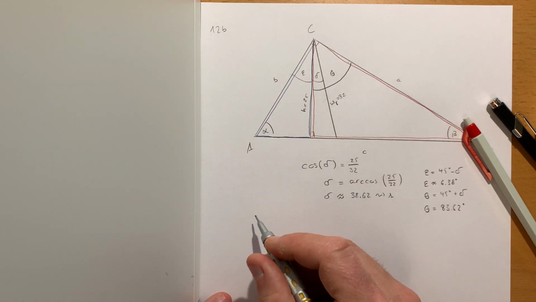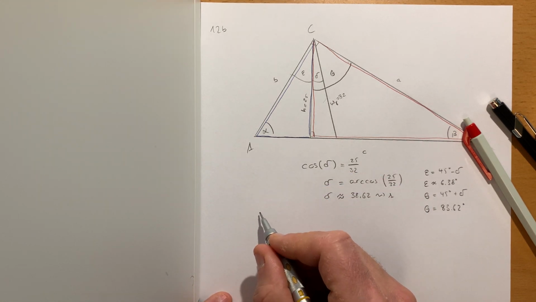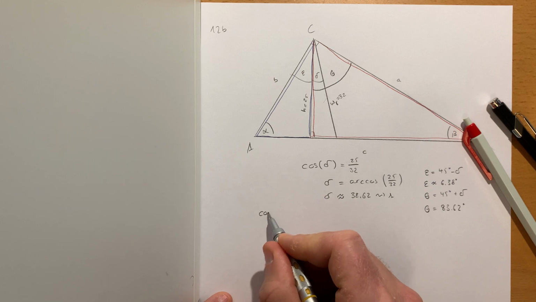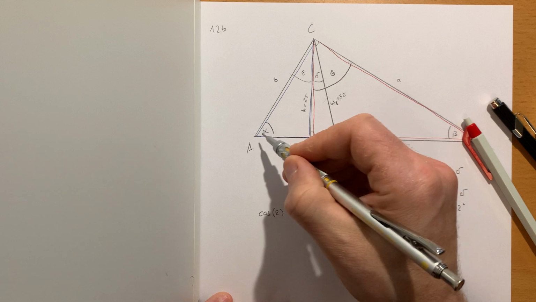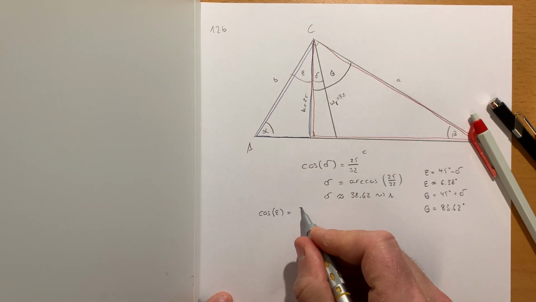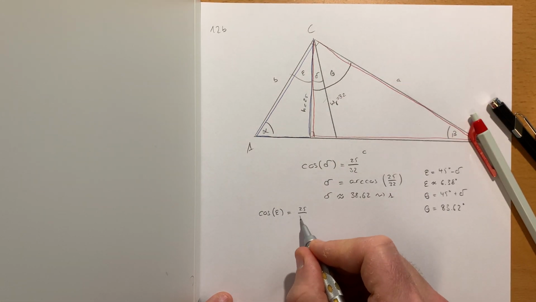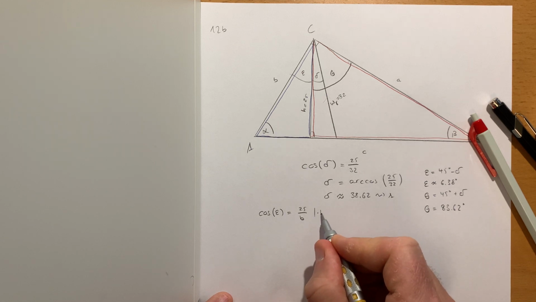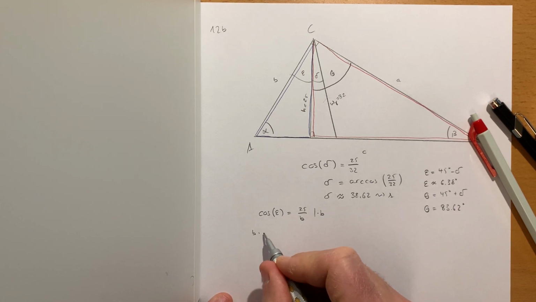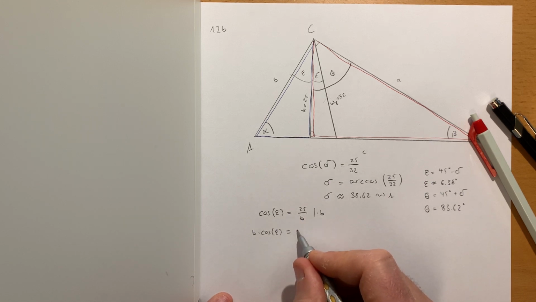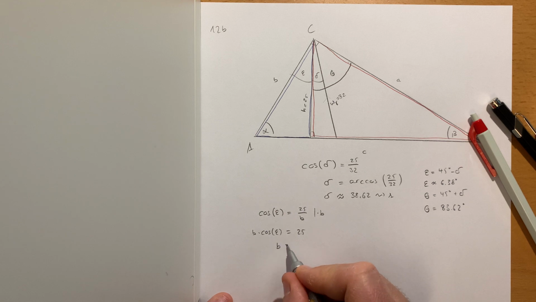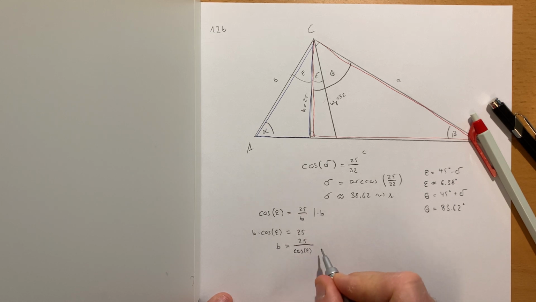Here in the blue one, cosine epsilon is adjacent over hypotenuse. Adjacent 25 over the hypotenuse B. B times cosine epsilon is 25, so B is 25 divided by cosine epsilon.